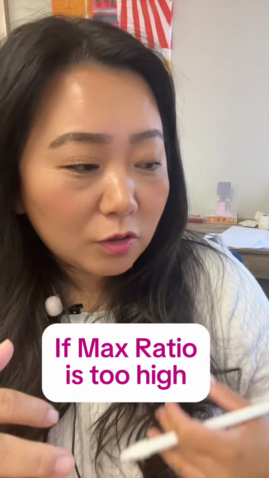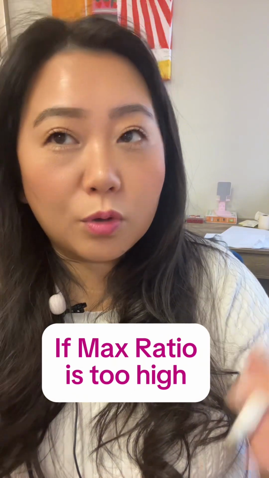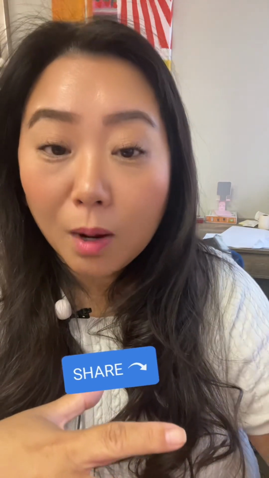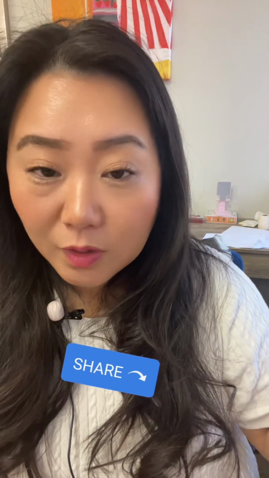Then if anything changes, for instance, when I qualified you, the property tax was $300 per month, but now the second property you found has $400 per month for property tax.